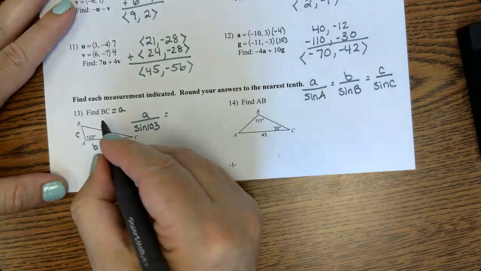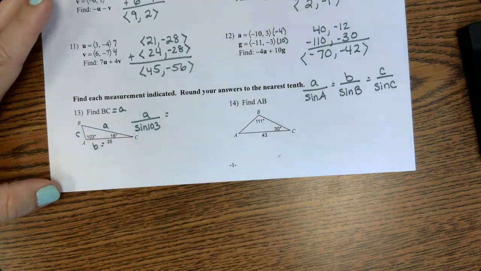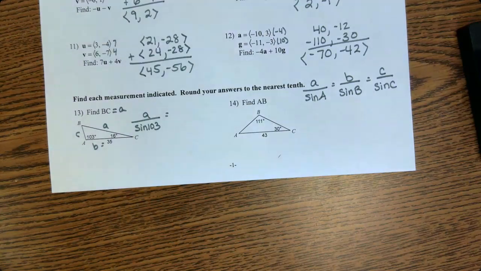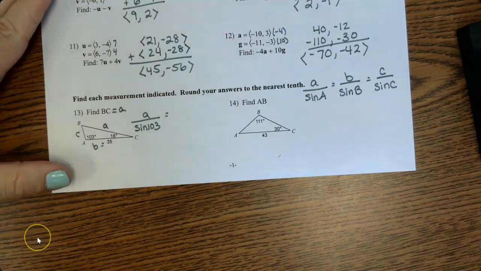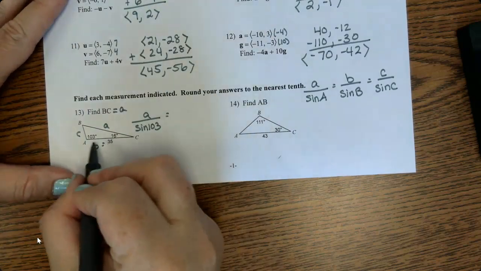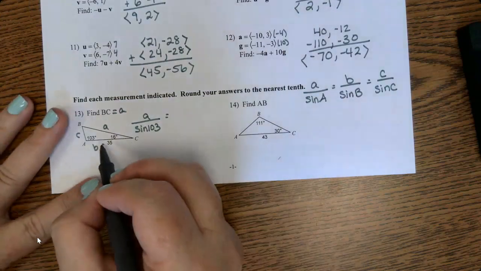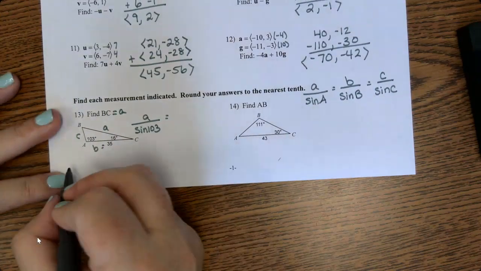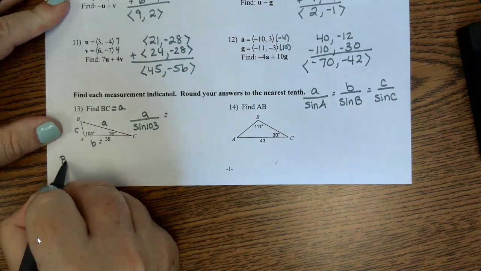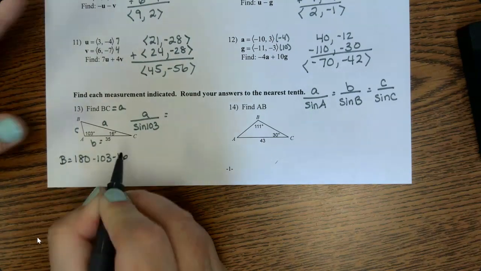And the reason why we know this is because we know all of, we don't know all of C. Hold on one second. Okay, sorry about that. I realized I don't know all of C, but can I find all of B? Because that's the side I have. And the answer is yes. I'm going to just use this spot. All I have to do is 180 minus 103 minus 16.